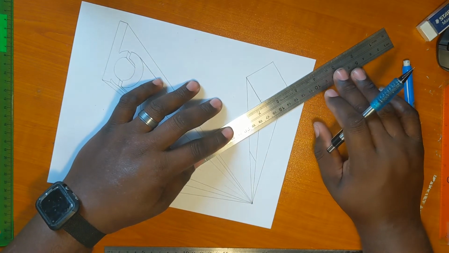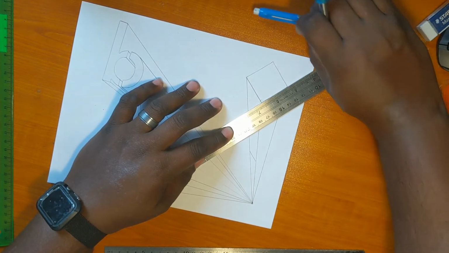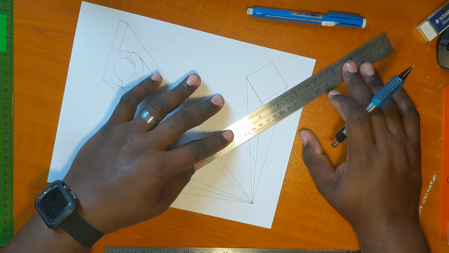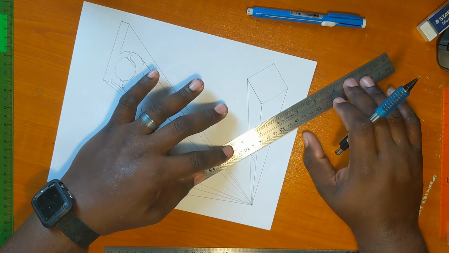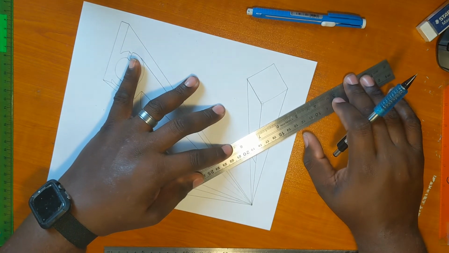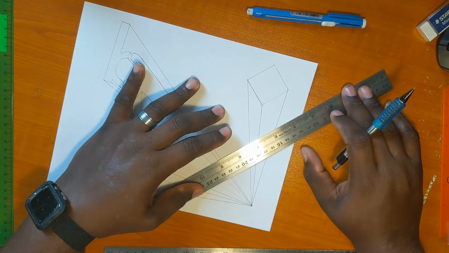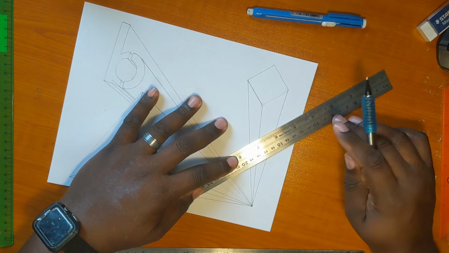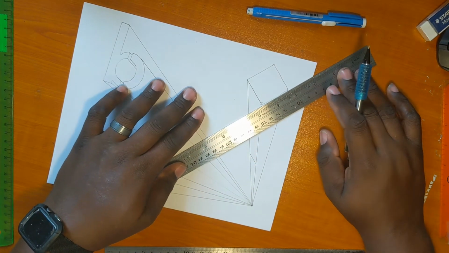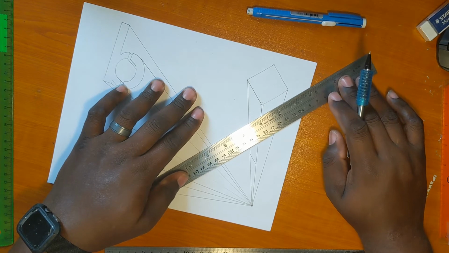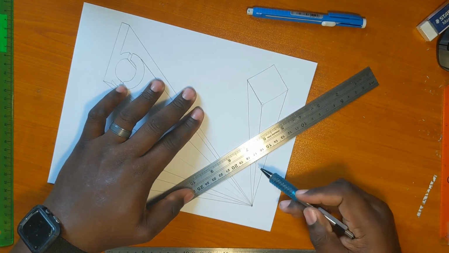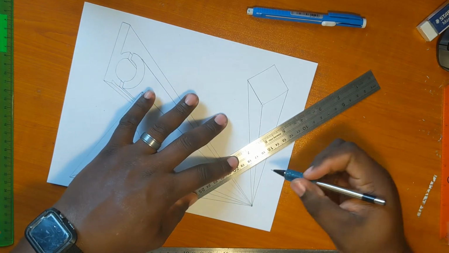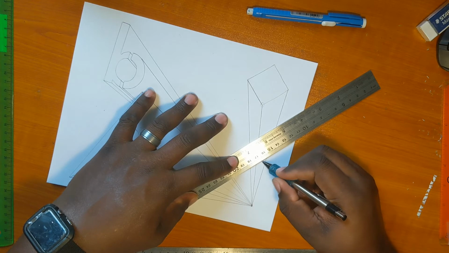Sorry, my ruler moved, so I have to go back and find that line. Then I'm going to slide it towards my vanishing point again, keeping it parallel. Now, if I'm not sure that this is going to be parallel to the top, I just go back to the top, and then I slide it back towards my vanishing point where these two lines meet. Then I'm going to draw a line where those lines meet.